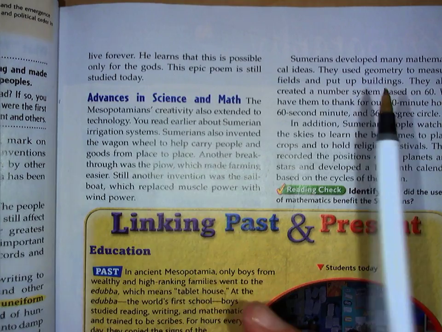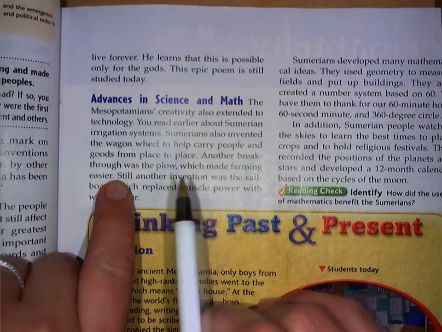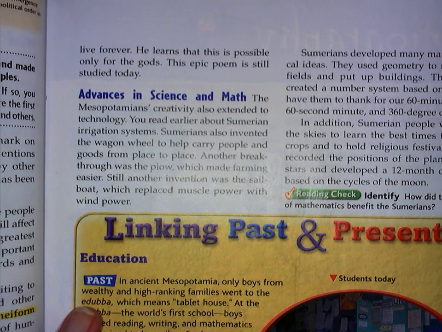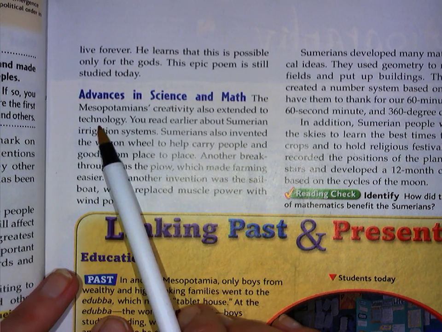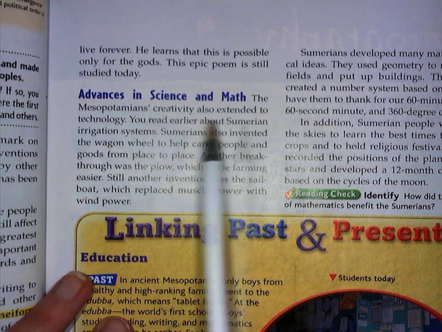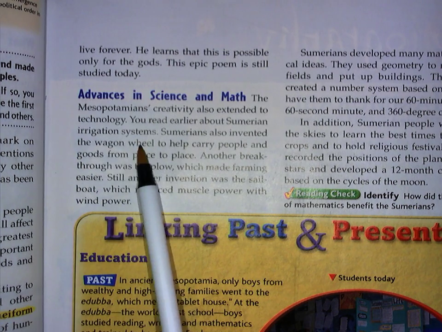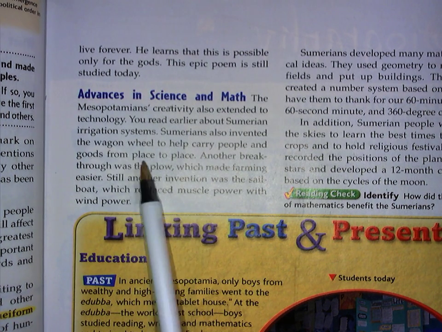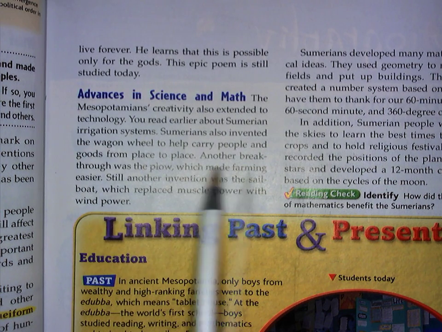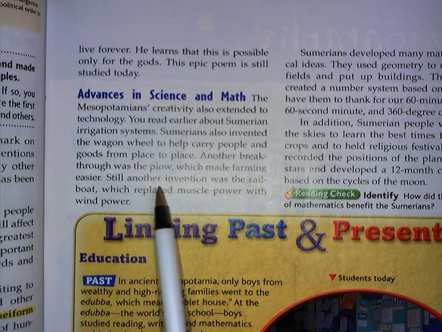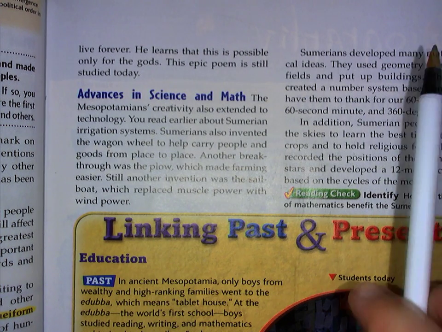Other advances in science and math. So we're going to add that. Oh, gotta read it first before we add it. The Mesopotamians' creativity also extended to technology. You read earlier about Sumerian irrigation systems. Sumerians also invented the wagon wheel to help carry people and goods from place to place. Another breakthrough was the plow, which made farming easier. Still another invention was the sailboat, which replaced muscle power with wind power.